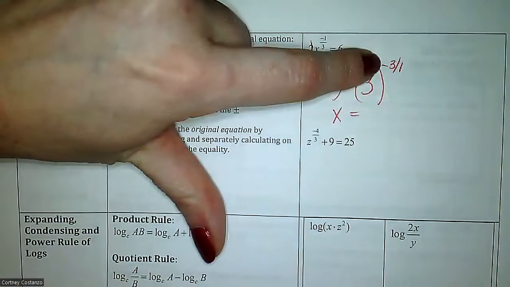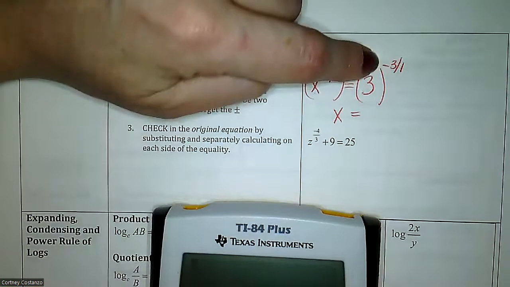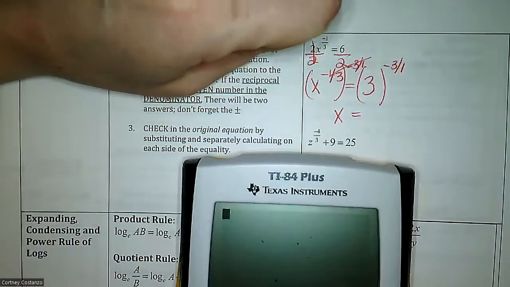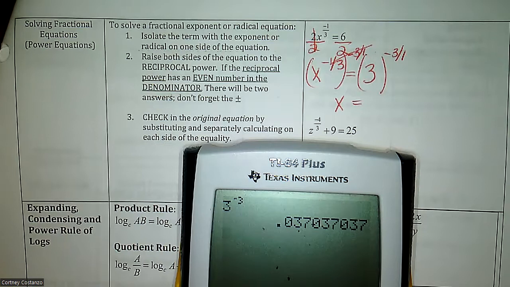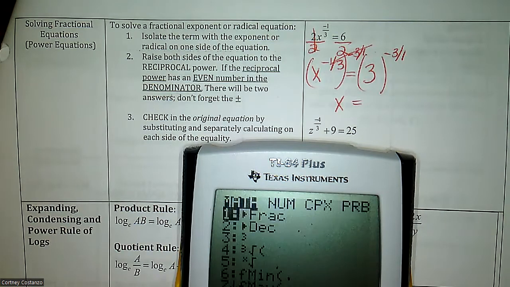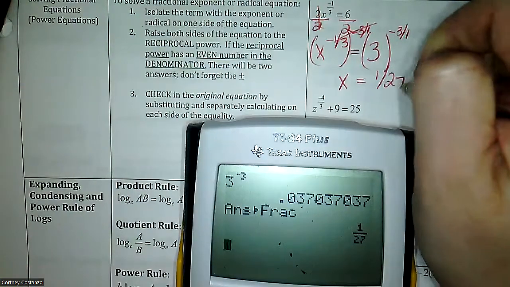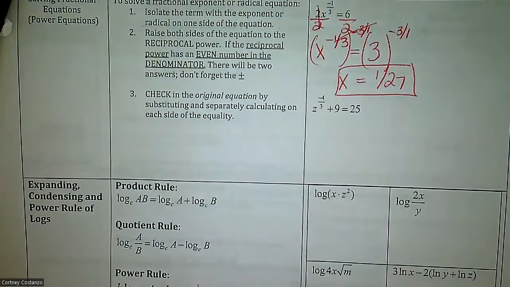Now, 3 to the -3, I could do that all by hand because I could say, okay, well, negative exponents make fractions, and 3 to the 3rd power is 27. Well, watch, I'm going to show you the exact same thing. 3 raised to the -3rd power. Enter. You're like, what? That's not what you were just saying. But if I hit math, enter, enter, it does. It's 1/27.